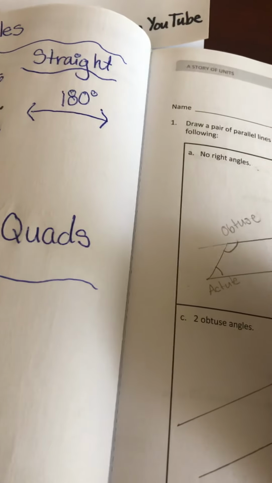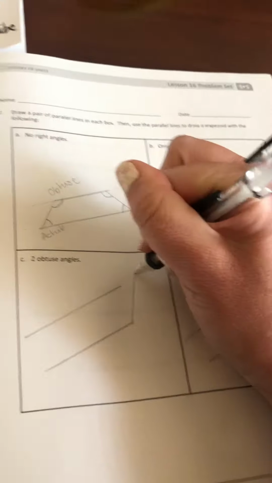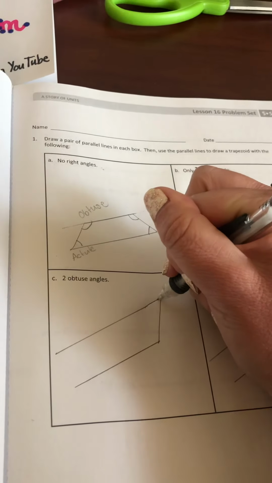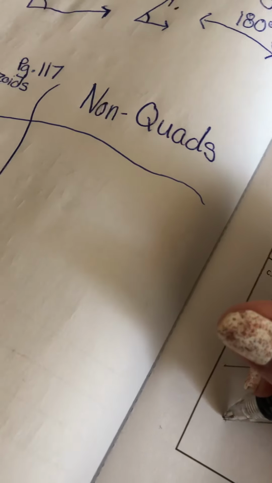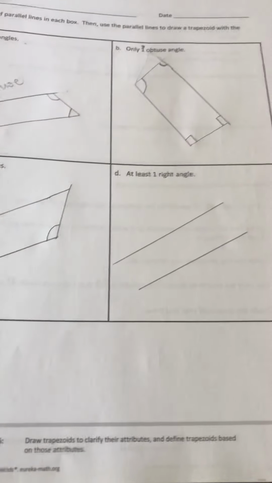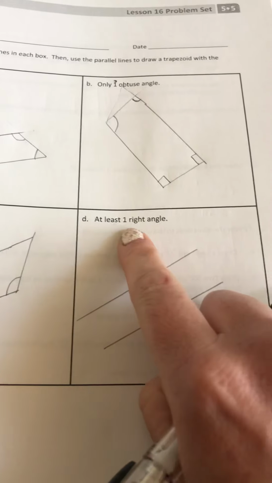Okay, two. So up here, I actually did two obtuse. So I'm going to do the same thing here. So see, I'm going to keep letting that go. And right here, that's one obtuse angle. And then I went off the paper, but that's okay. And there's my second obtuse angle. Again, these are all still trapezoids. Definitely not the best artist today, but you guys are totally fine with that. And this one, at least one right angle.